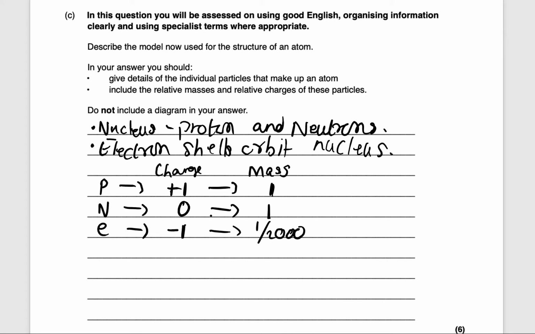Okay, so we've done the charges and we've done the mass, and for each particle we need to give details upon it. So the protons and the neutrons are in the nucleus, the electron shells orbit the nucleus, and they have electrons in them. Now, additional information you could have added is that the overall charge of the atom is 0.